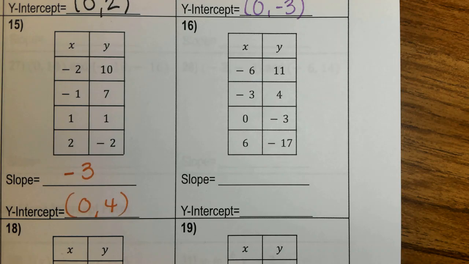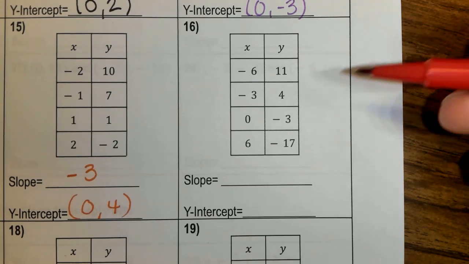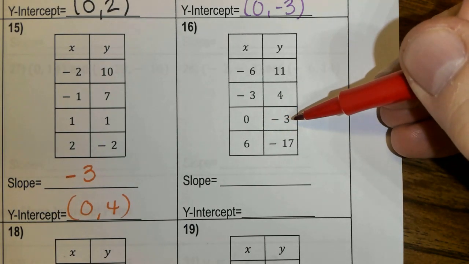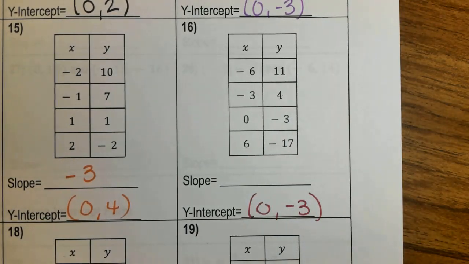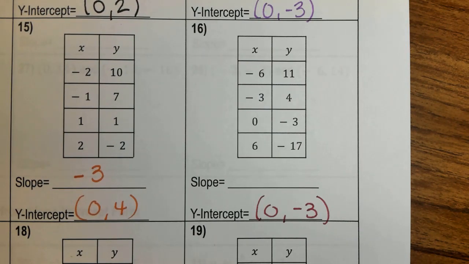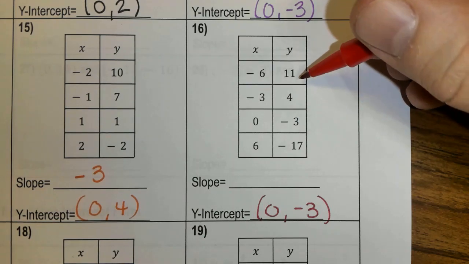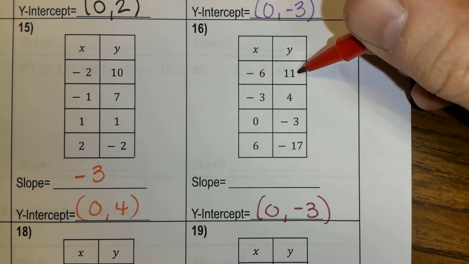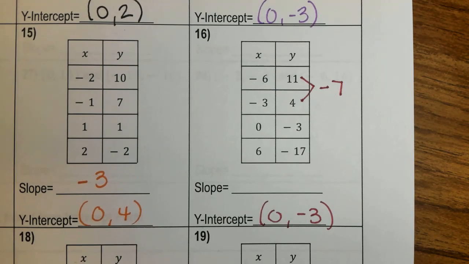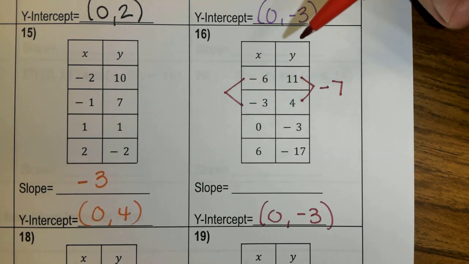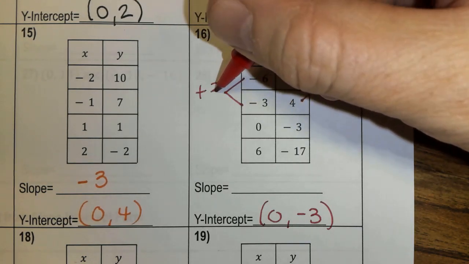Number 16. Now, look, we have a 0 for our x, which means we already know the y-intercept. So I can just do the slope from the table by hand, which I'm going to do. To me, it's just easier and faster, because I don't have to type it in. I'm just going to do the first 2 rows. From 11 to 4 would be -7, and from -6 to -3 is +3.